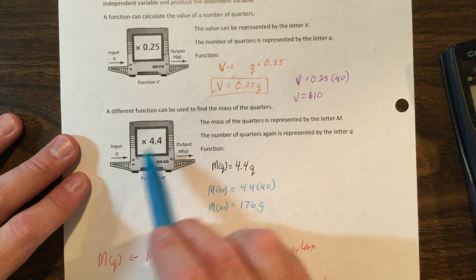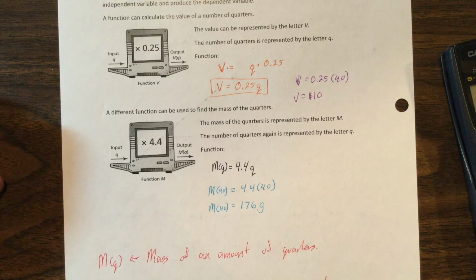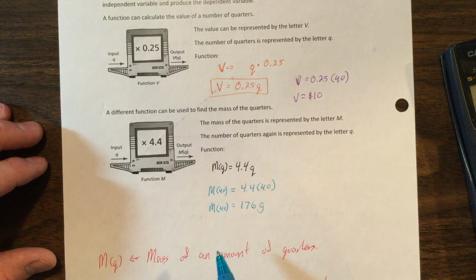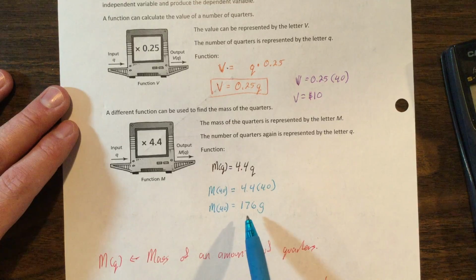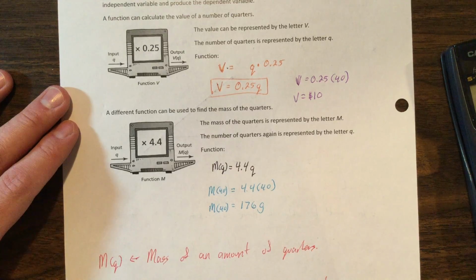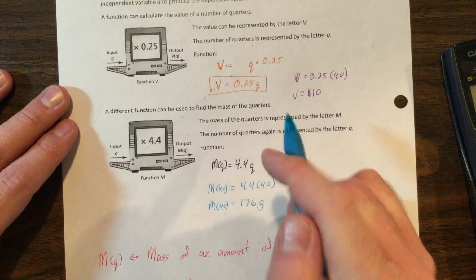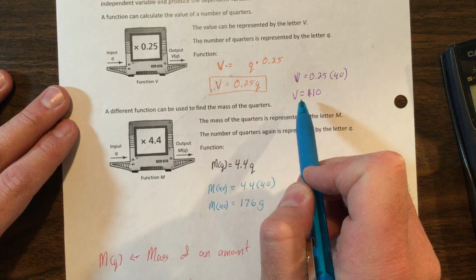Okay, and I should have put the units in there, but we'll use grams. 176 grams is the weight of 40 quarters. That is the same as $10 worth of quarters.